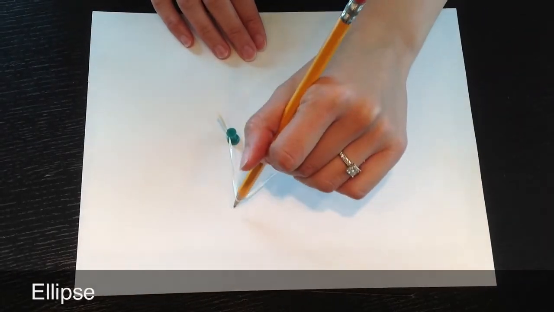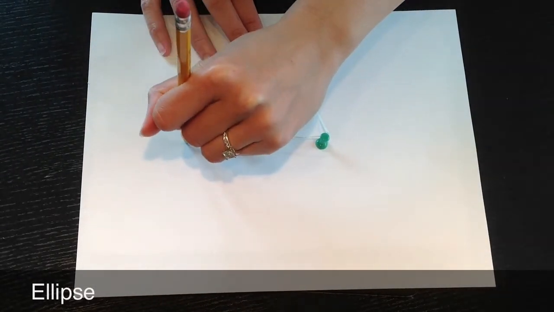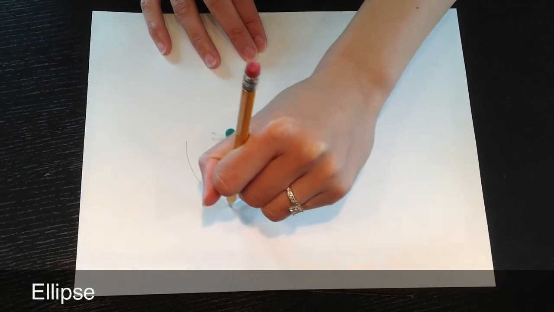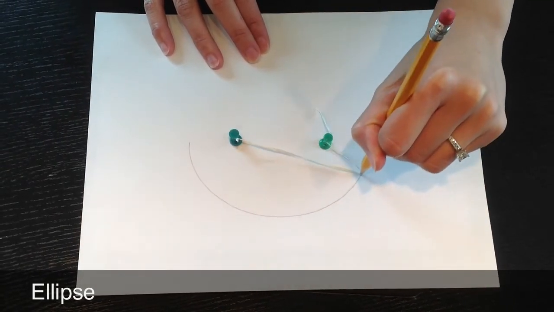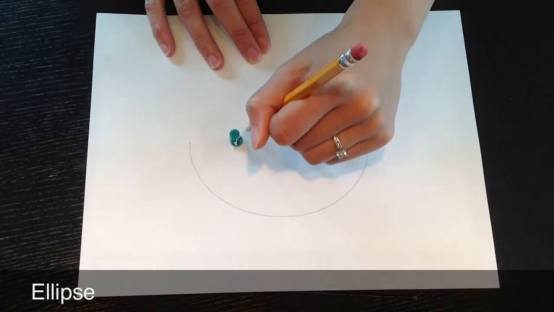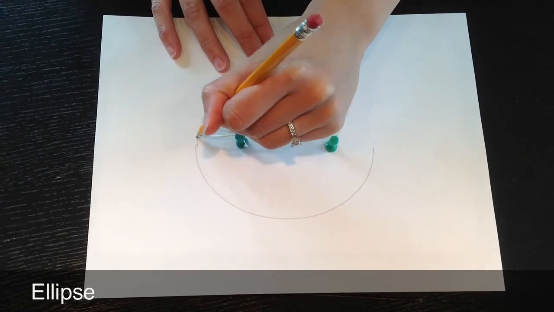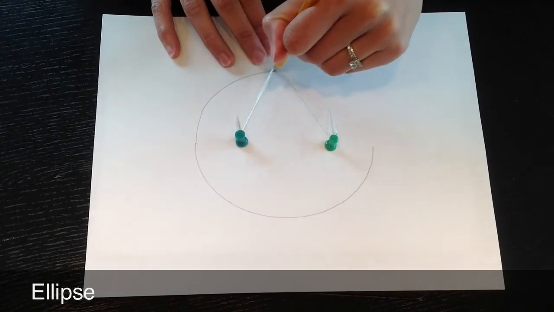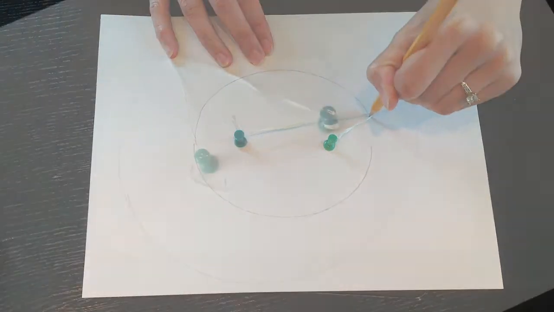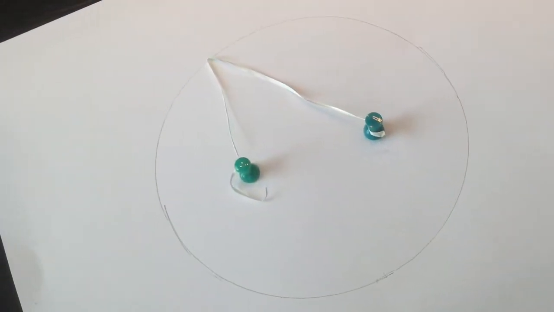An ellipse is slightly different. Rather than having just one center, it has two foci. So this time I'll use two pins and attach each end of the string to the foci, leaving some slack for my pencil to go around. And voila, an ellipse. What did you notice about the string this time? The string stays kind of the same length as the radius, but it bends.